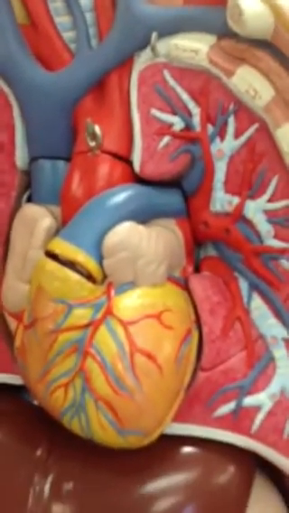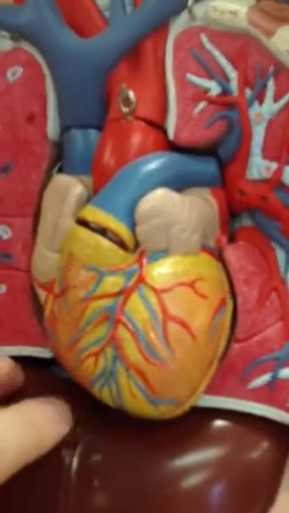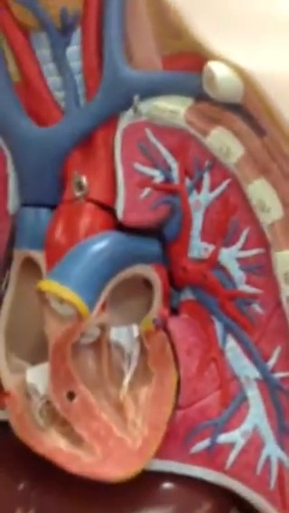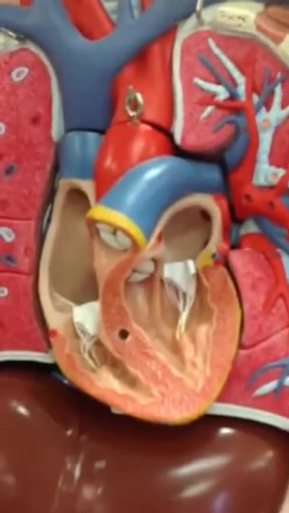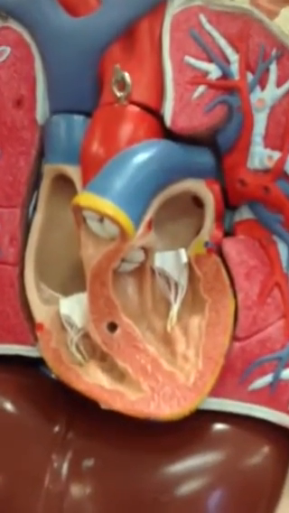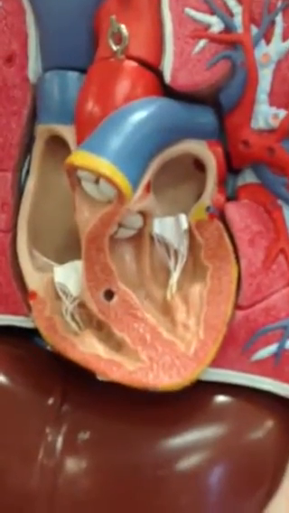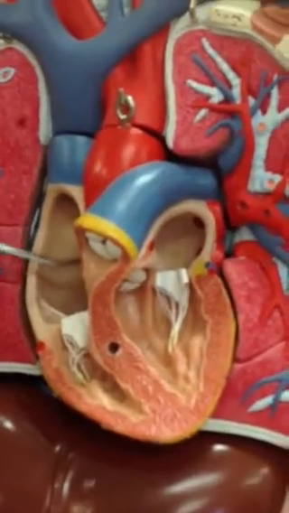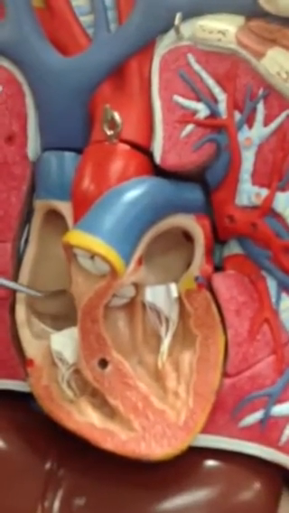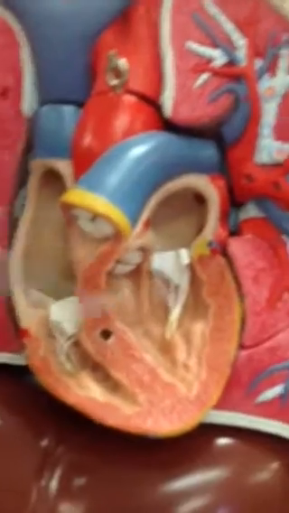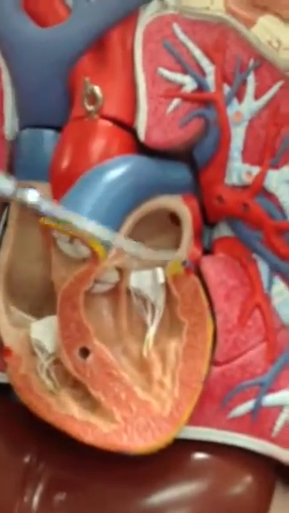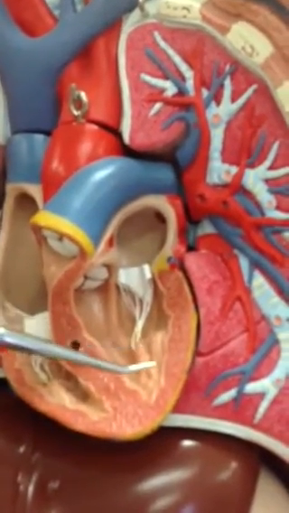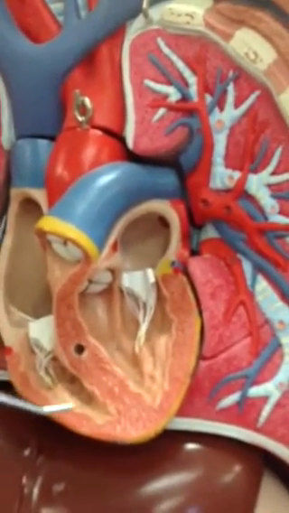Now, as we continue, I want to remove the covering of the heart and show you the internal structures. As we look at the internal section of the heart, first let's review the chambers of the heart. This upper chamber right in here will be our right atrium. Right over here we'll have our left atrium. Below we will have our left ventricle and our right ventricle.